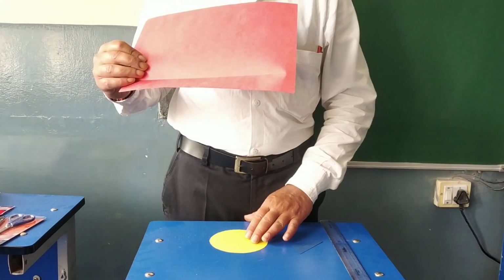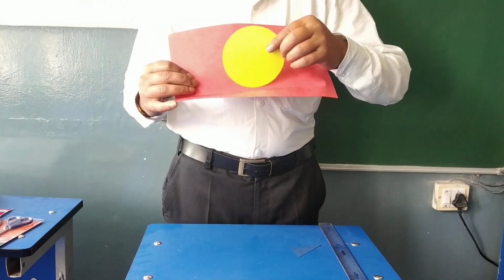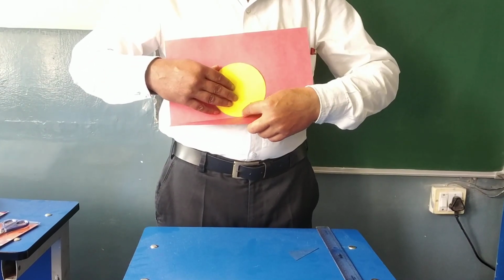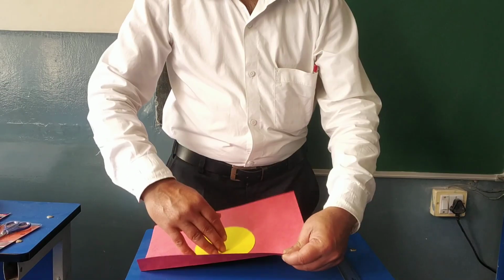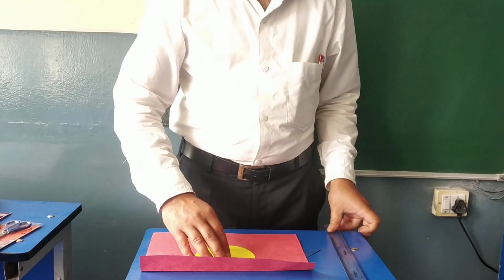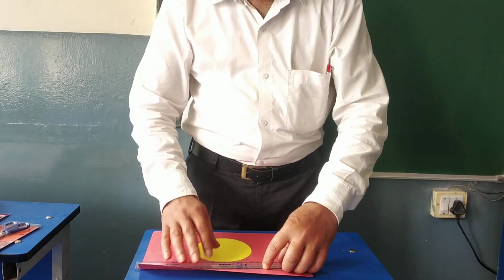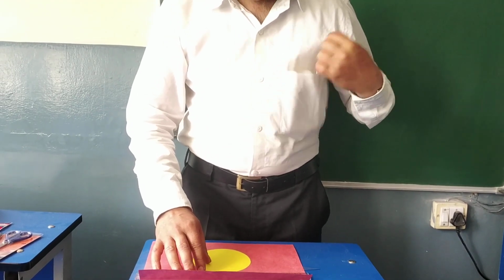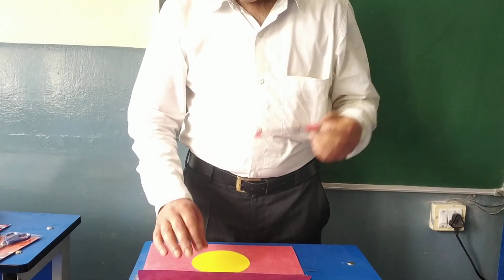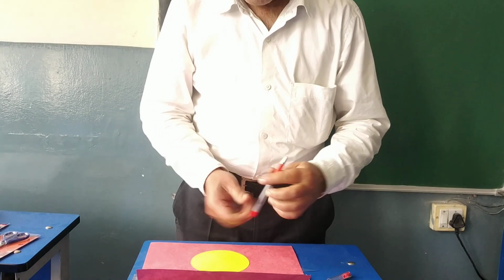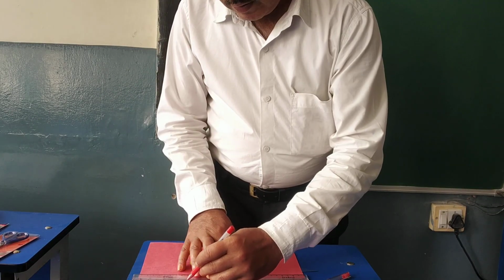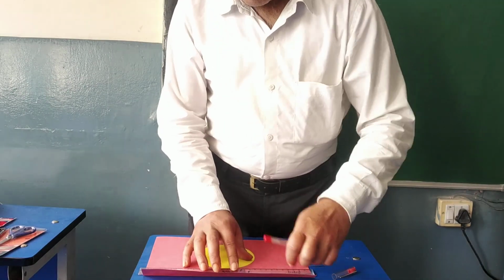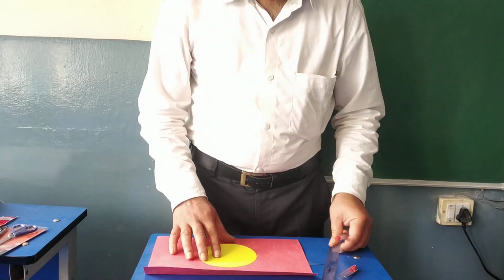So after that, now you have to put this circle here. If I put this circle here and draw any line, I have kept a scale over here. Any line I have drawn, suppose I am showing, I have drawn this line. It is visible.